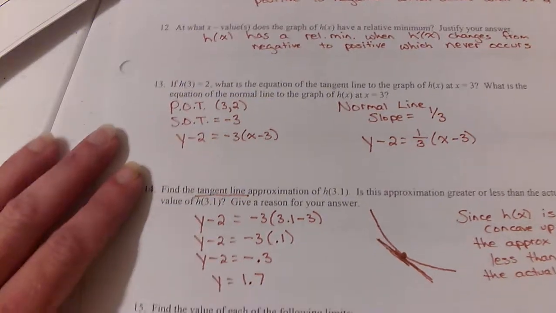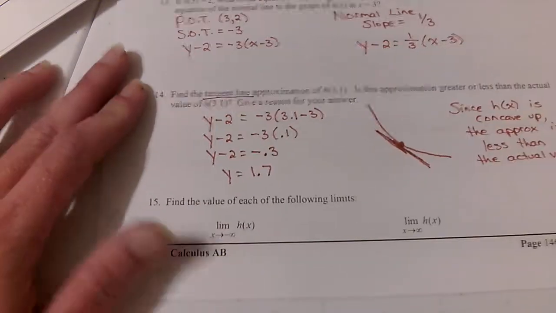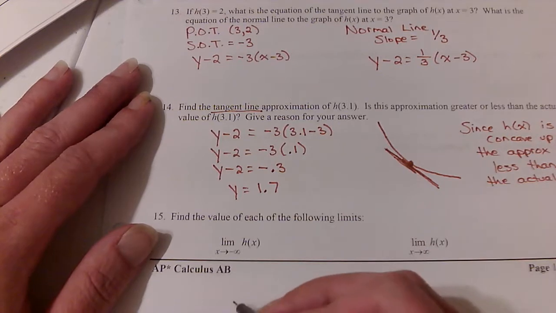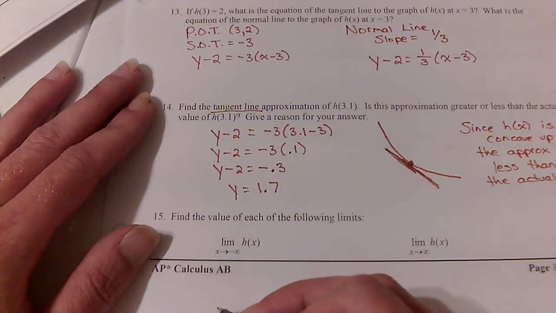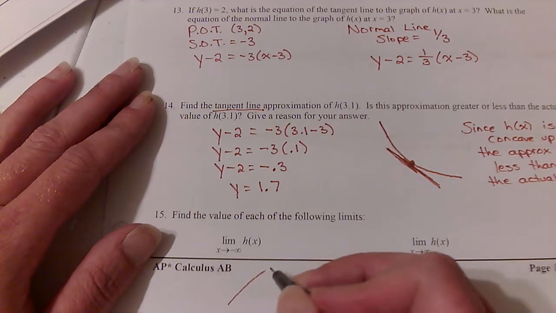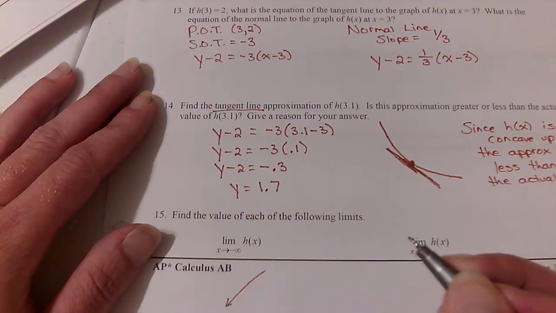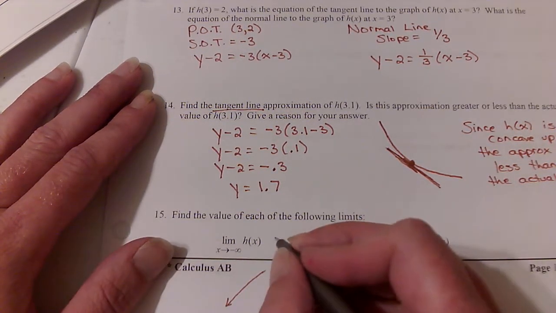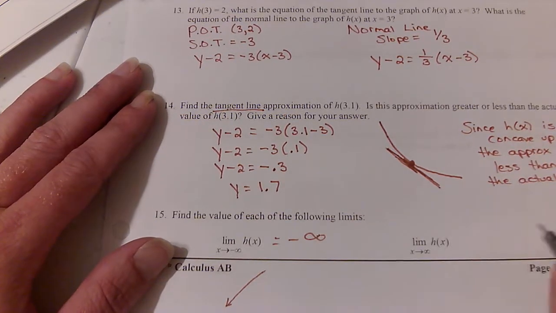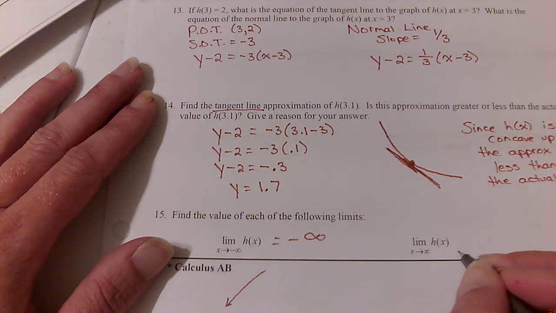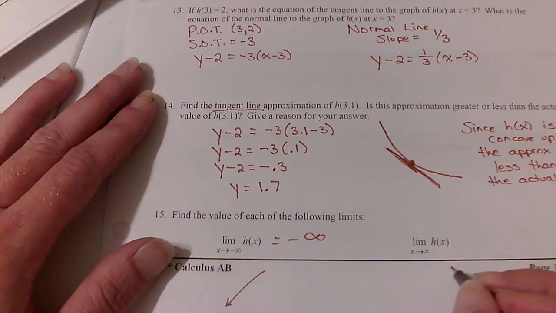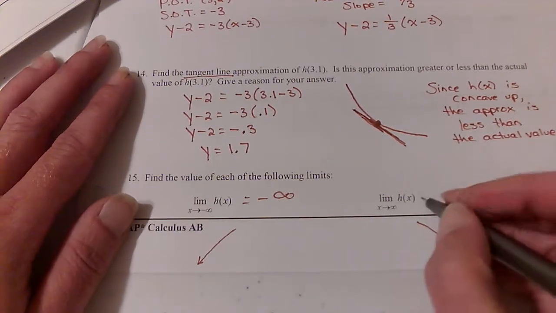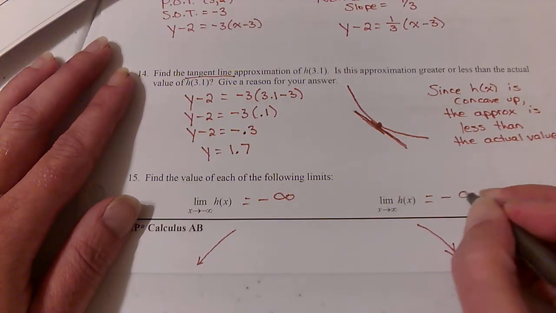If my graph is increasing, right then, that means it's come from the bottom and it's going up. So if I'm increasing, that means I came from negative infinity. Now on the right hand side, my graph is decreasing, which means if I keep following it, I'm going to go back down to negative infinity.